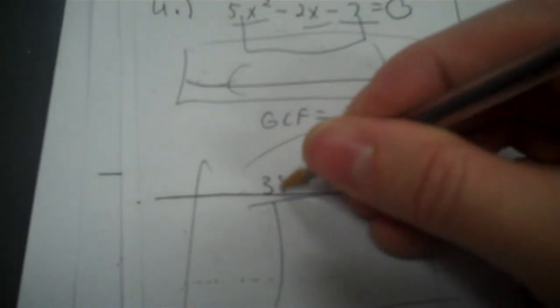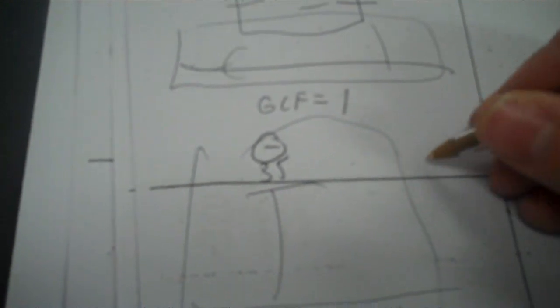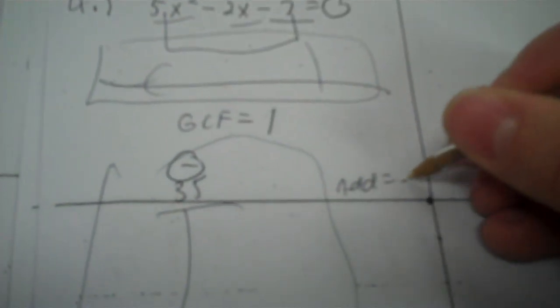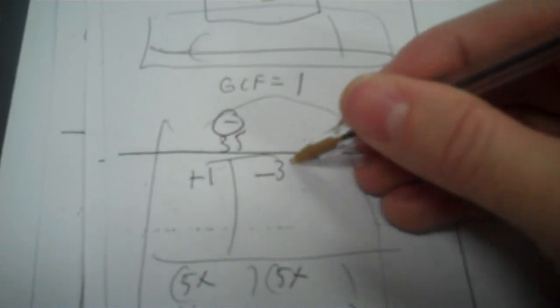Now, remember your A is a 5 here, not a 1, so it's 4 parentheses, and you start with 5X, 5X. Now, to figure out the rest of it, you got to find your AC product table. 5 times negative 5 is negative 35, so I'm adding to try to get to negative 2. Positive times negative, 1 and 35.